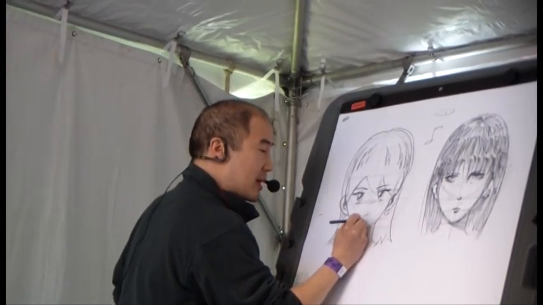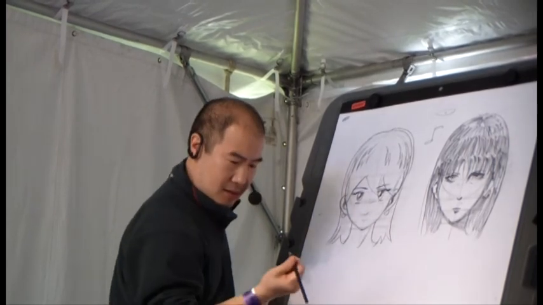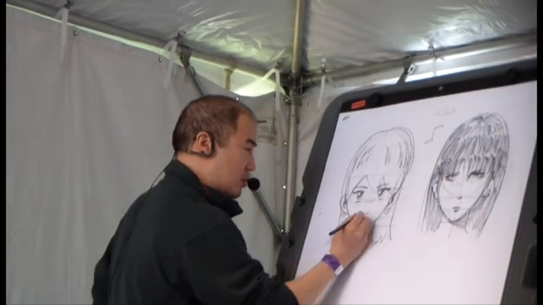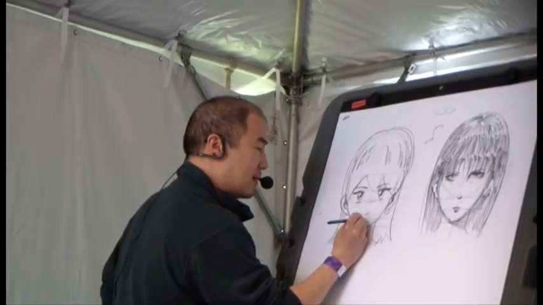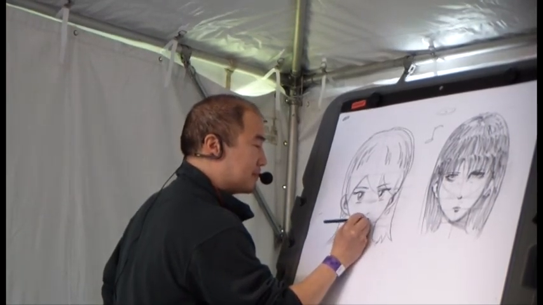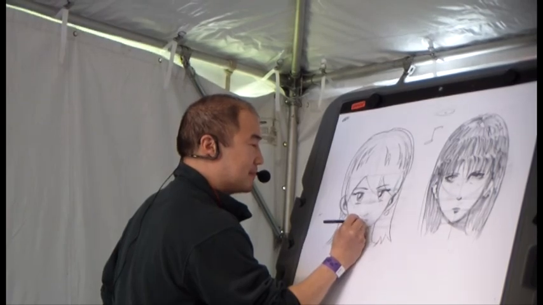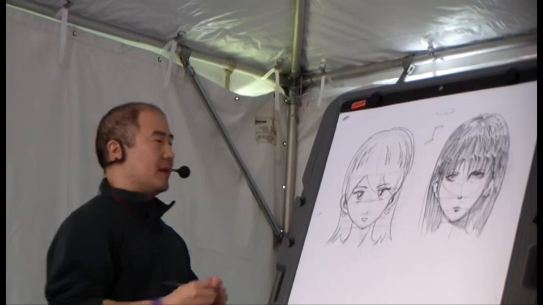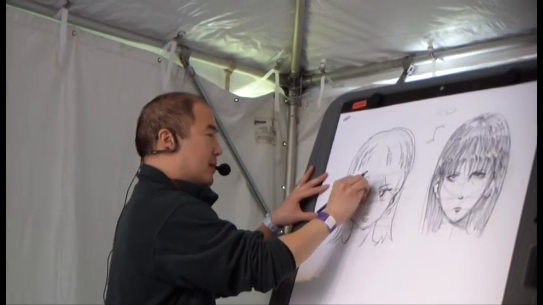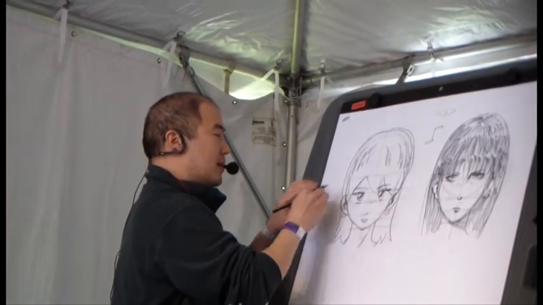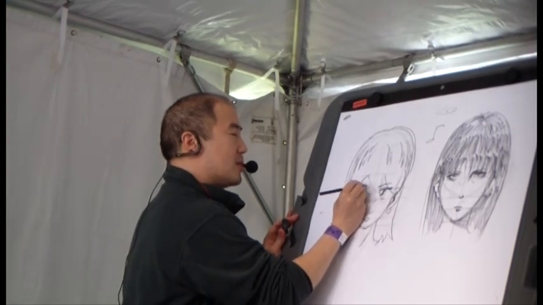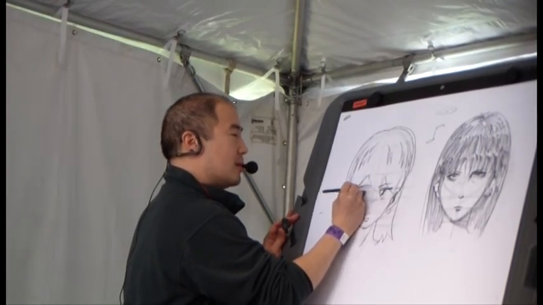I don't want to make it too big because we want to save that for the chibi characters, which we'll draw next. Okay, and if you want, you can change the eyebrows to go up a little bit more.